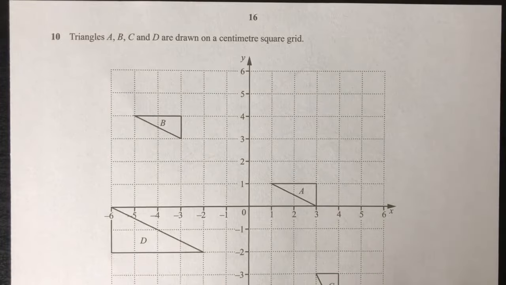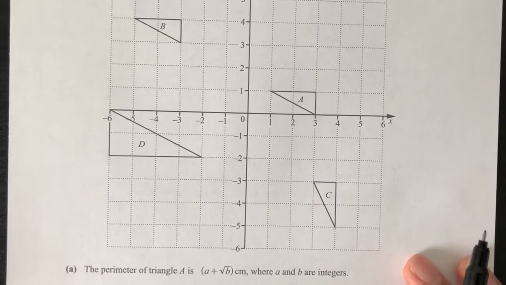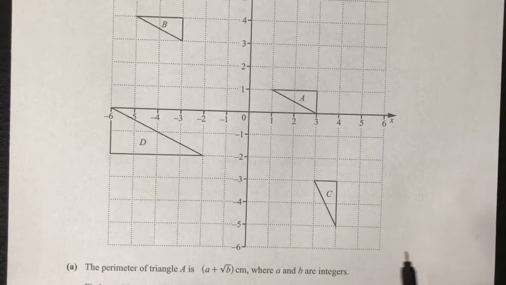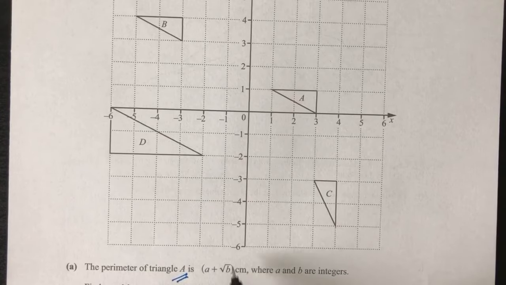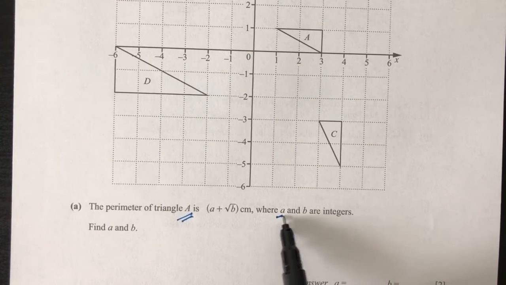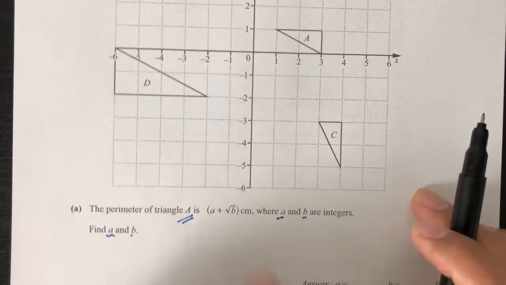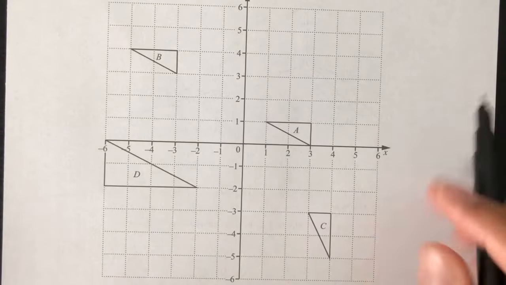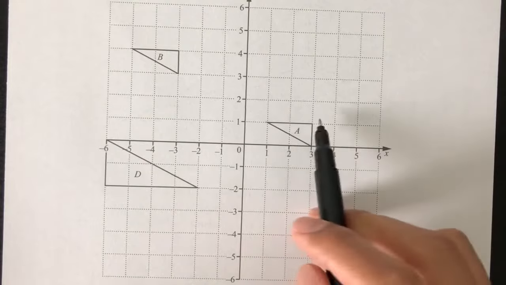Question number 10: triangles A, B, C, and D are drawn on this graph. The perimeter of A is given by a plus square root of b centimeters, where a and b are integers. Find the values of a and b. So how do you find the perimeter? You have to find the lengths.